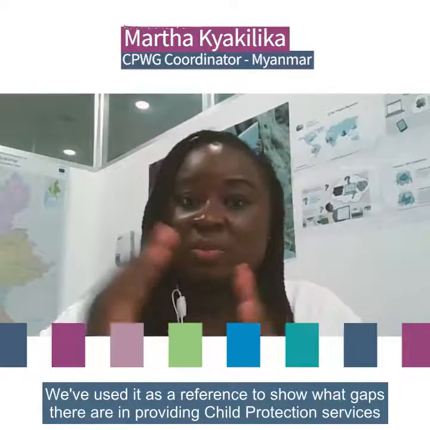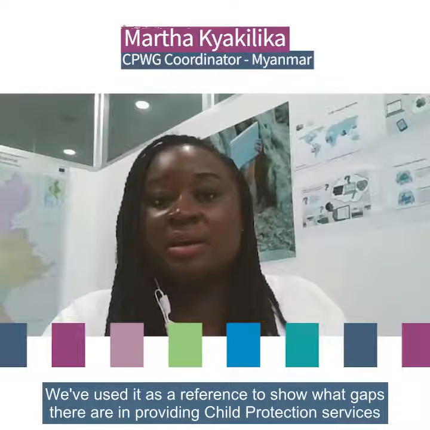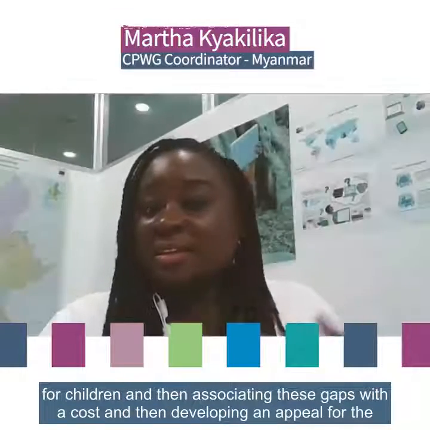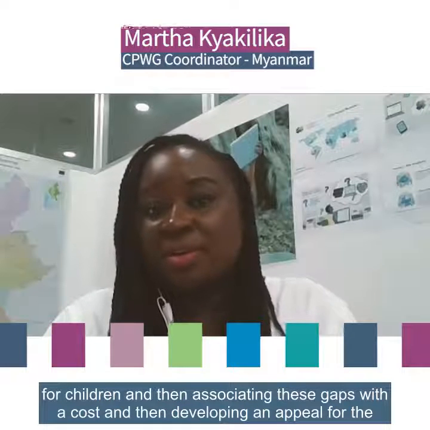We've used it as a reference to show what gaps there are in providing child protection services for children, and then associating these gaps with a cost, and then developing an appeal for the sector.